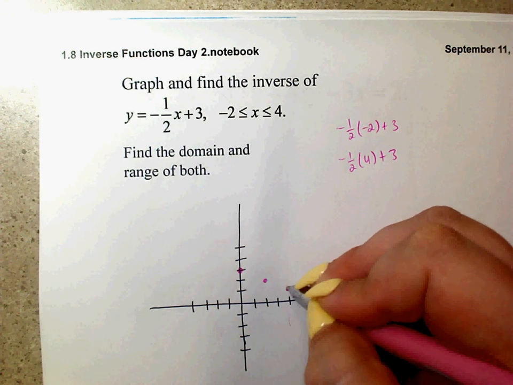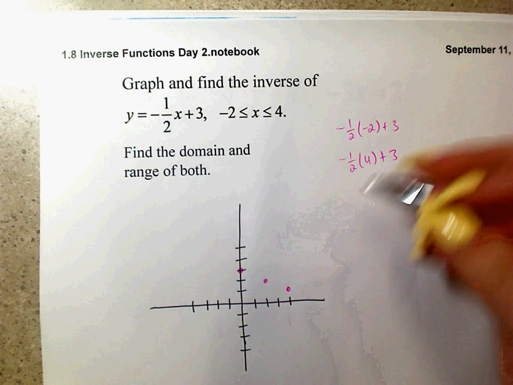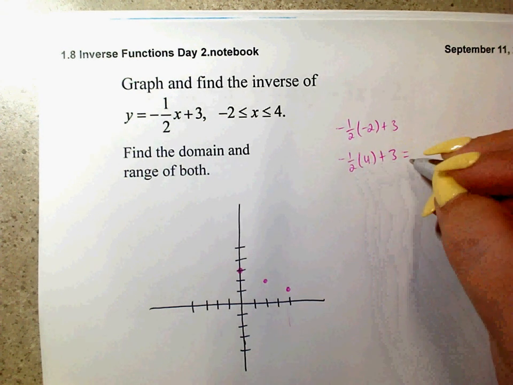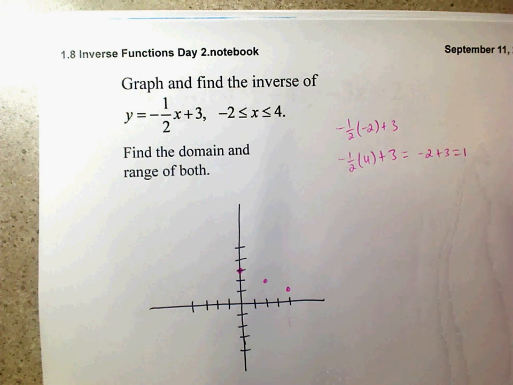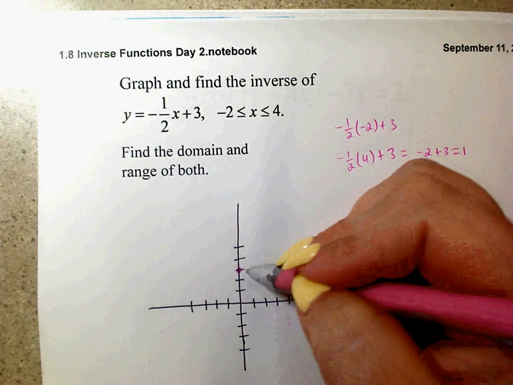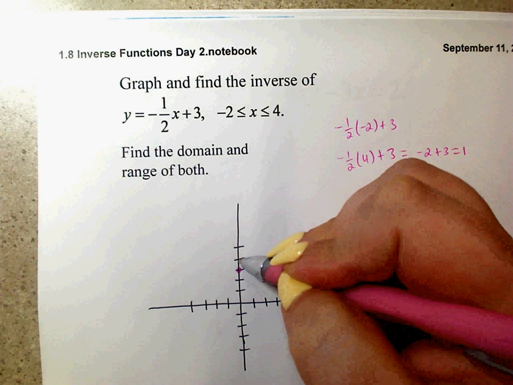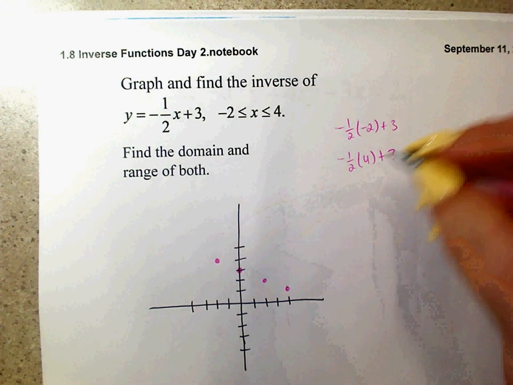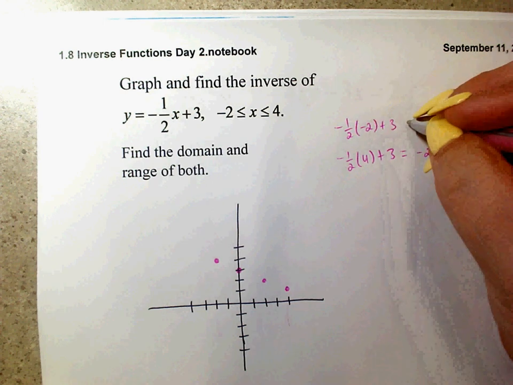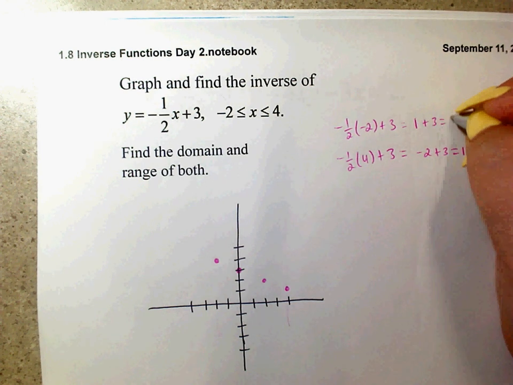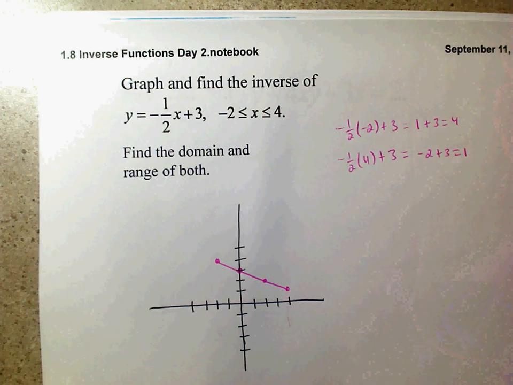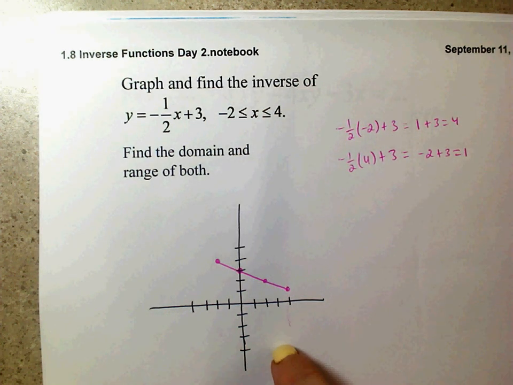And so that means at 4, I ended up at 1, and that makes sense because -1/2 of 4 is -2, and -2 plus 3 is 1. And then, instead of down 1 and to the right 2, I'm going to go up 1 and to the left 2. And I need to stop there, and that puts me at 4. So -1/2 of -2 is +1, and 1 plus 3 is 4. So I connect these 2 points, and don't draw past them because that is my original function. Okay? So from -2 to 4.